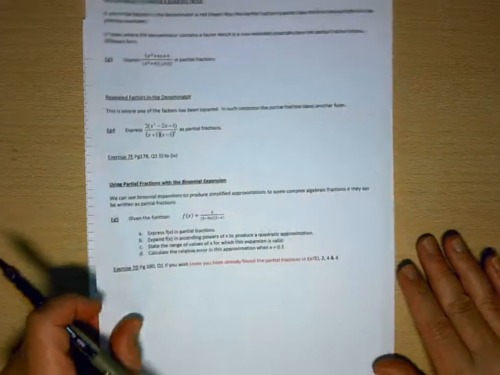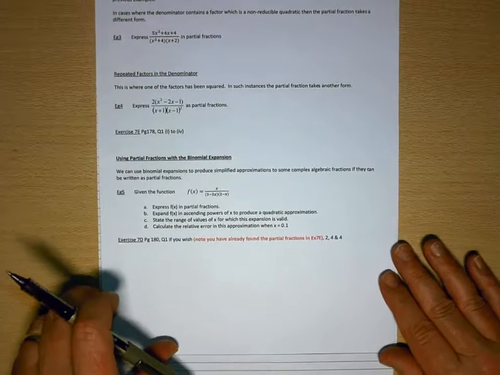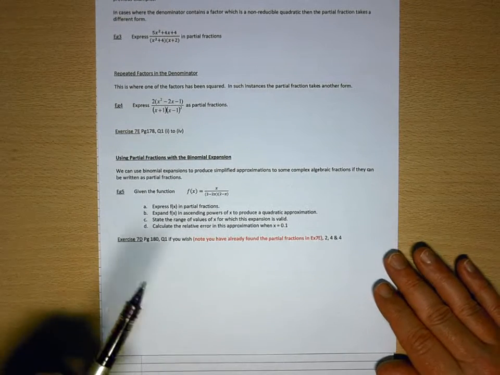Right, well by now we should be sufficiently well practiced at creating partial fractions from fractions with various different factor denominators. What we're going to look at in this final example is an application of where we can take these partial fractions.